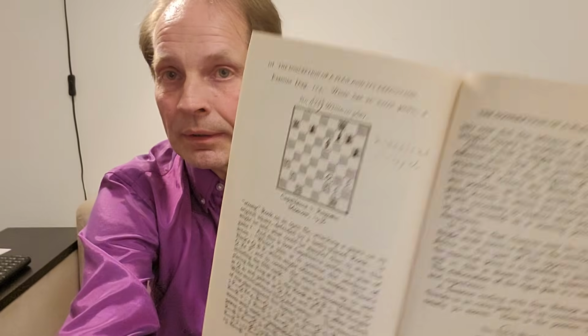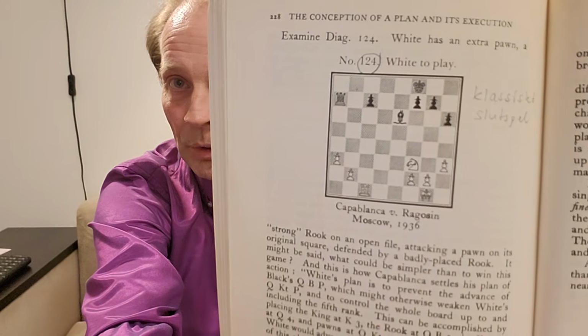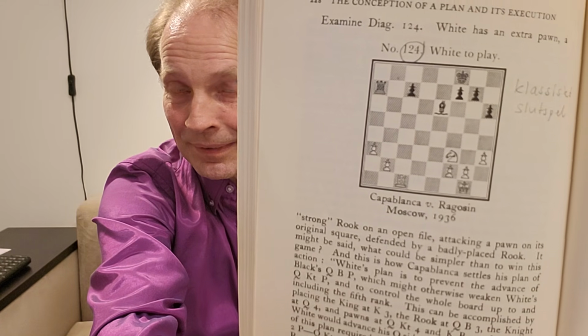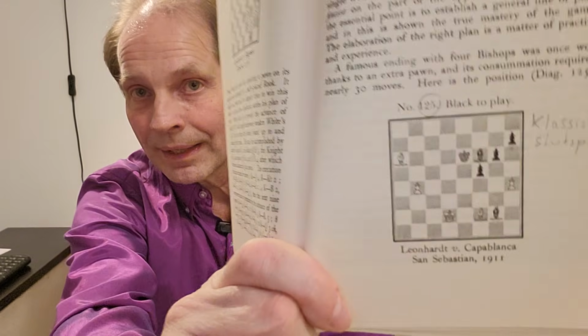Yeah, and this is also a classical endgame. Also, Kmoch has written about this in his book. Capablanca, Ragozin, Moscow, 1936. Yeah, this is also a classical endgame. Capablanca, San Sebastian, 1911. Bishop pair against bishop pair. So you can see that this is an extraordinary book.